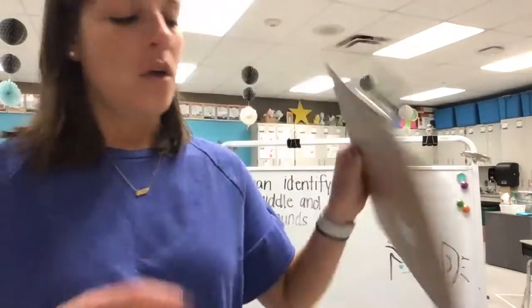Okay, so go ahead and safely finish using your scissors to cut out each square and glue your words to the correct row.